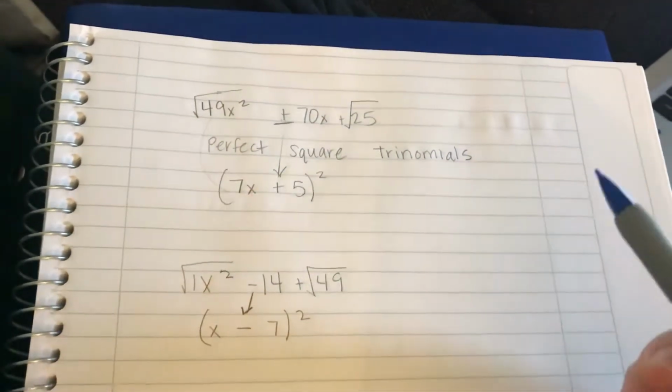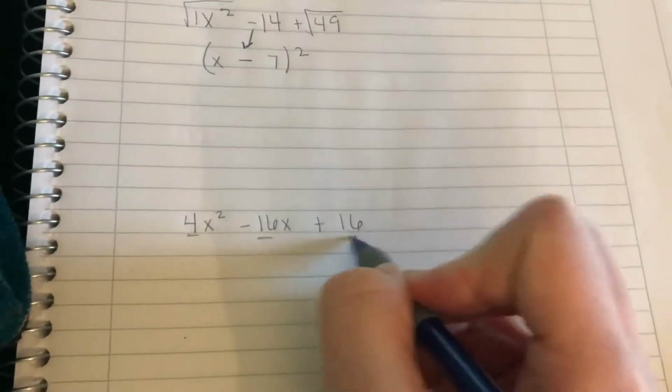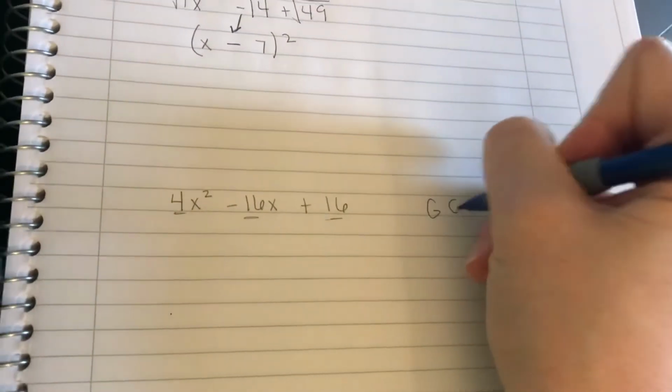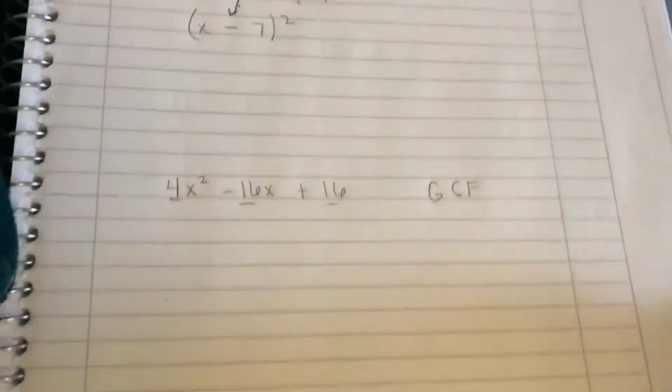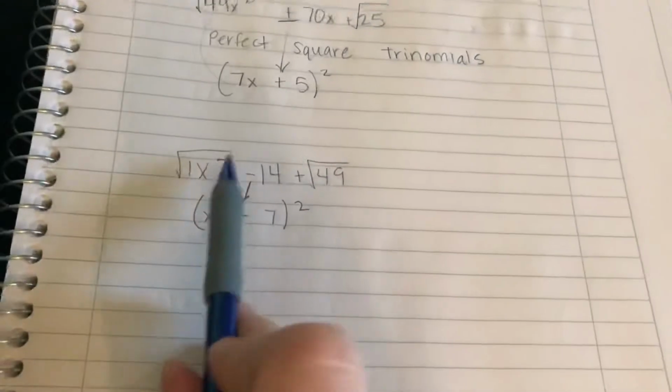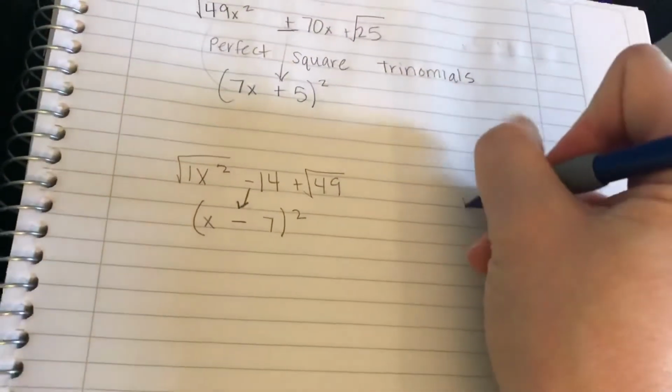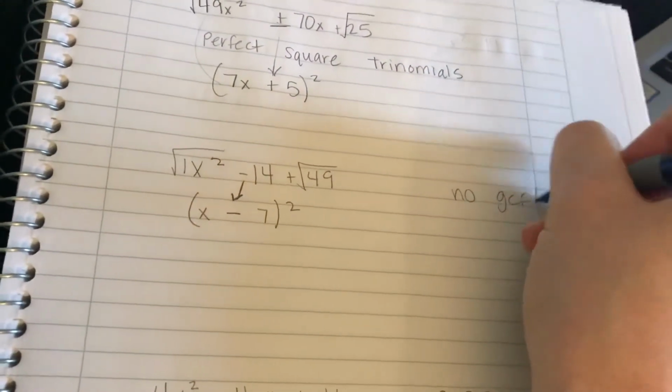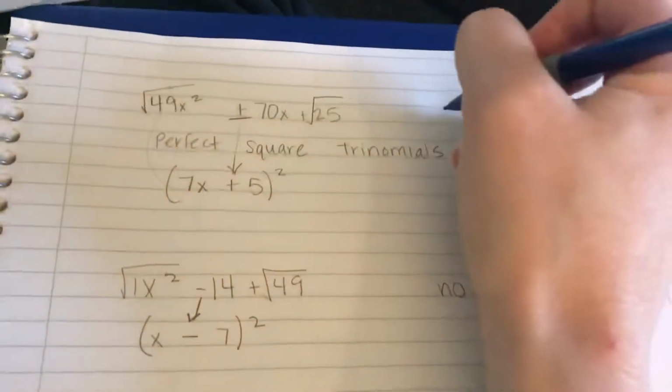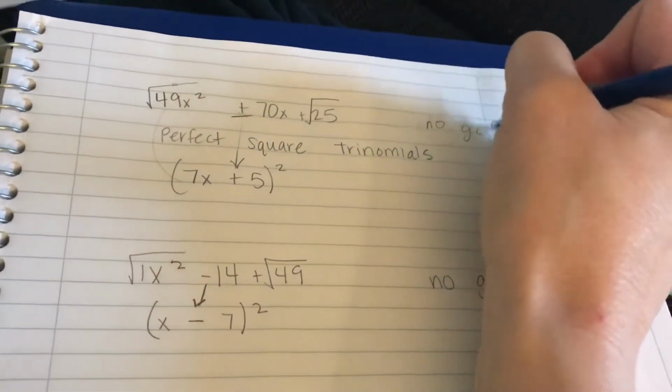So in the first one, the middle got a plus sign. Second one, it got a minus sign. This one, we have to take the GCF first. So this one didn't have a GCF. First one did not have a GCF. GCF is a greatest common factor.